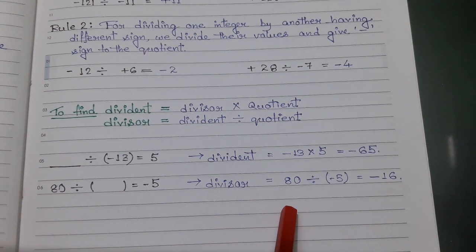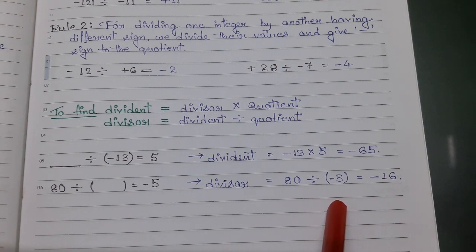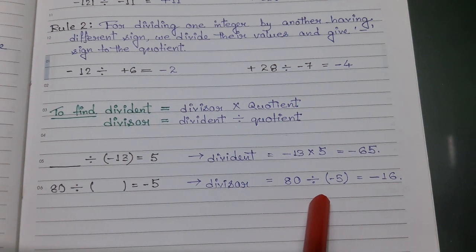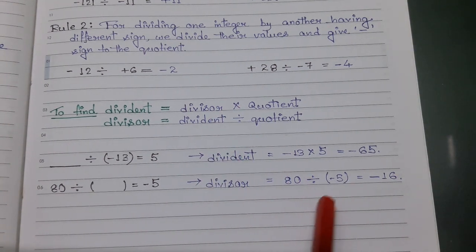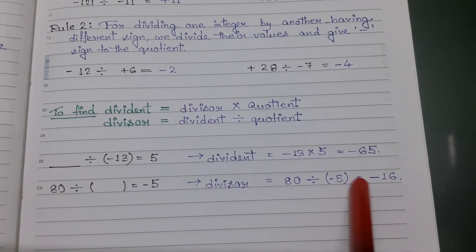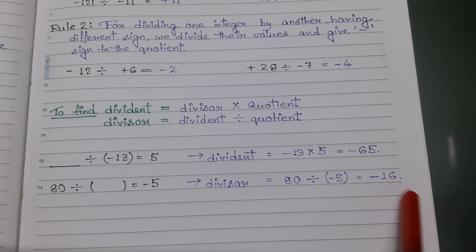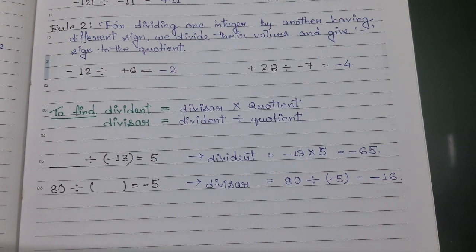See, divisor equals dividend, which is 80, divided by quotient, which is minus 5, so 80 divided by minus 5. You know division rule 2. In rule 2, the two signs are different. So the answer is negative, and after division you get 16. So the final answer will be minus 16.